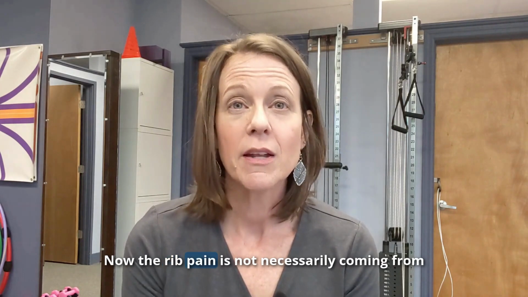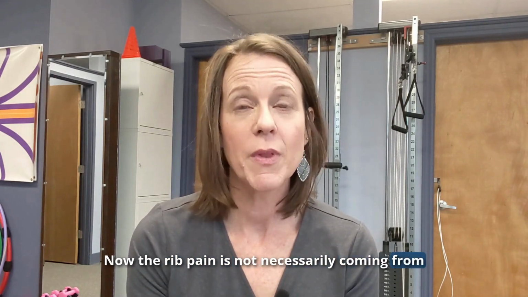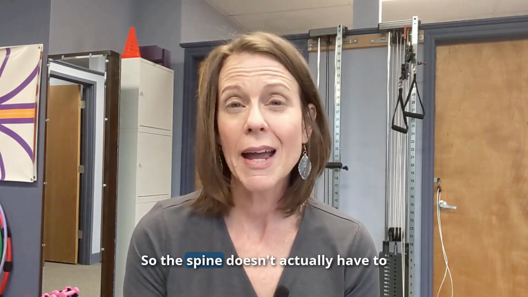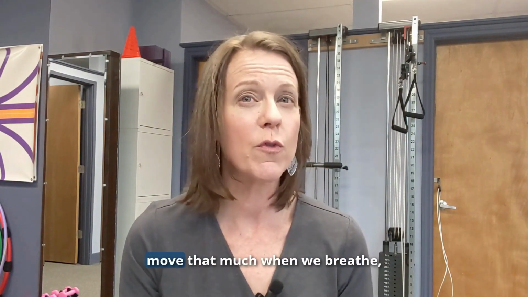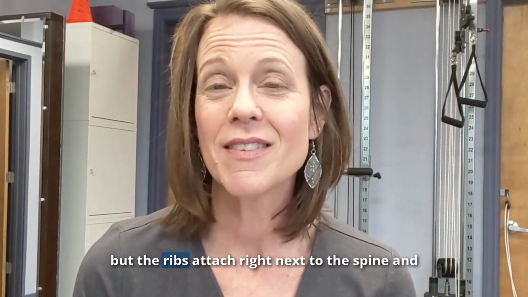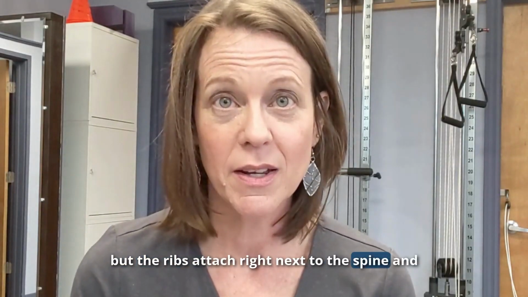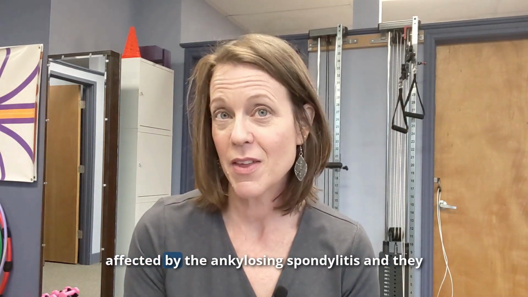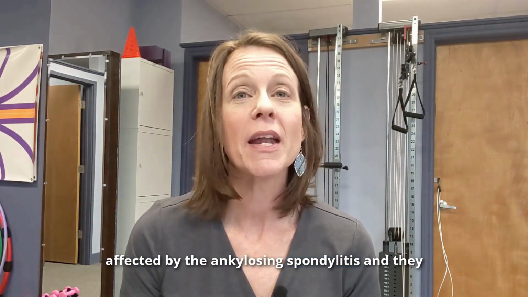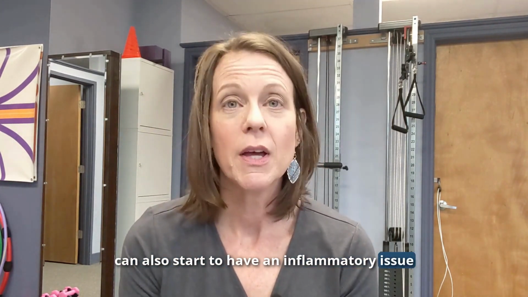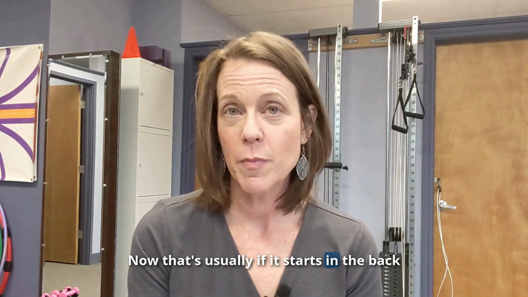Now, the rib pain is not necessarily coming from the ankylosing spondylitis that's in the spine. So the spine doesn't actually have to move that much when we breathe, but the ribs attach right next to the spine. And they attach into those vertebrae, which are being affected by the ankylosing spondylitis, and they can also start to have an inflammatory issue. Now, that's usually if it starts in the back.